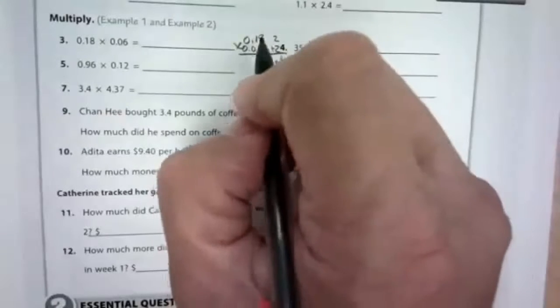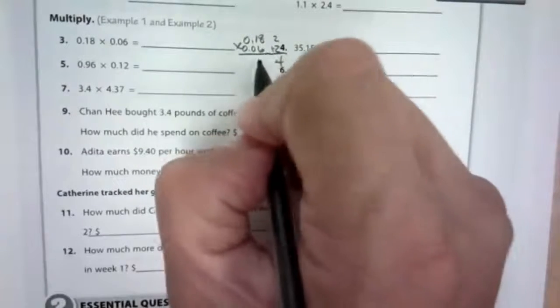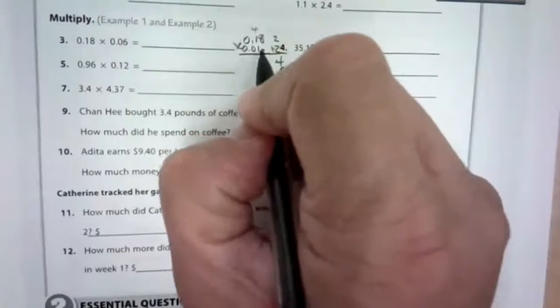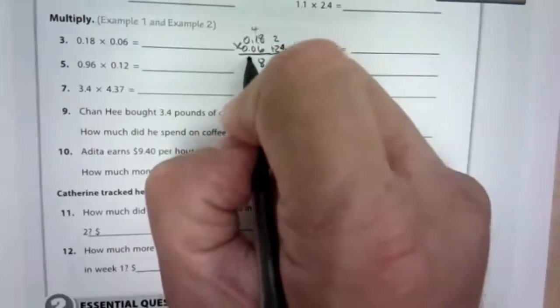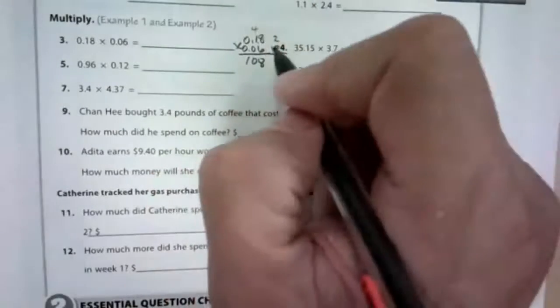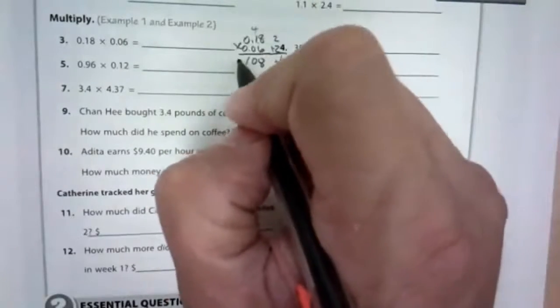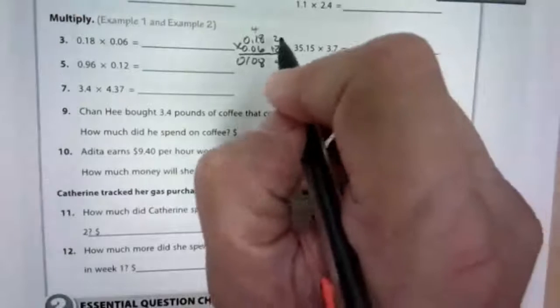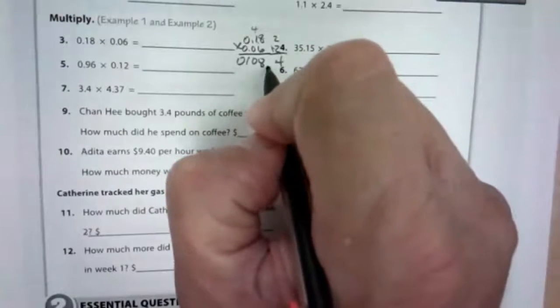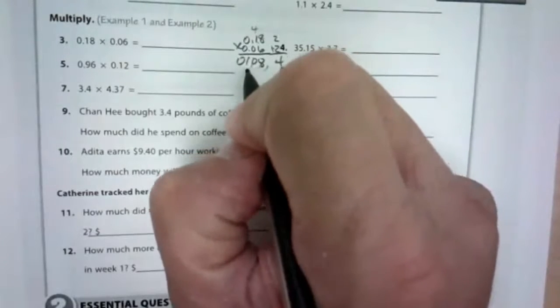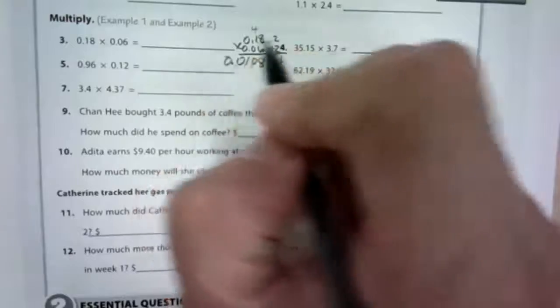So now let's multiply 18 times 6. 8 times 6 is 48. Carry your 4. 6 times 1 is 6 plus 4 is 10. So now I need a 0 here because you got to move the decimal 4 places. So 1, 2, 3, 4. So your answer is 0.0108.